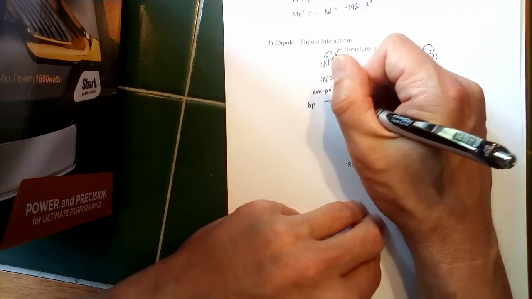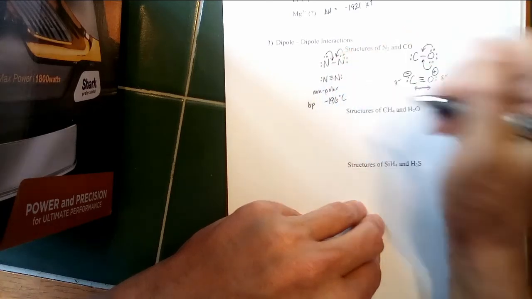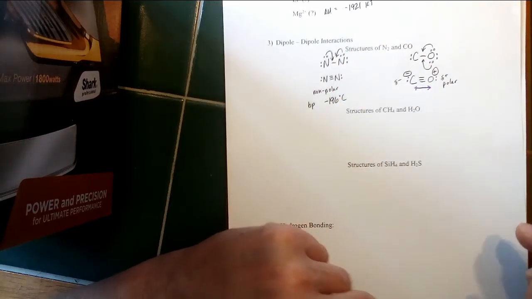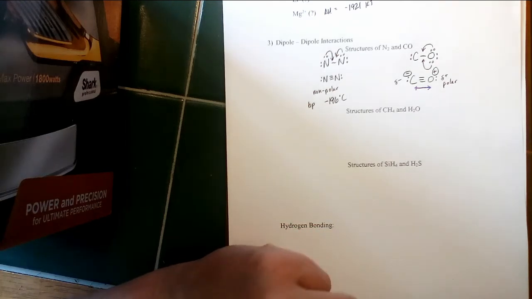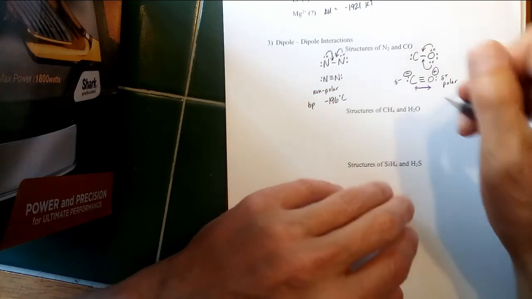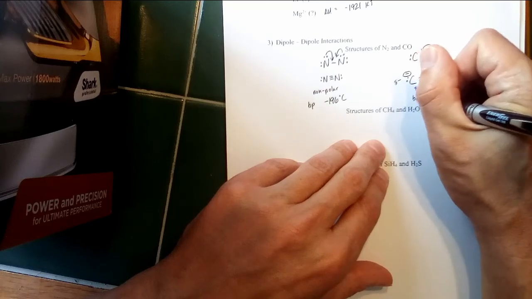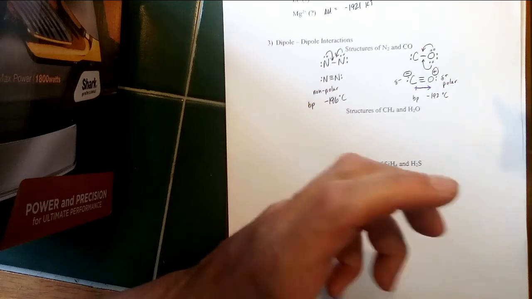The boiling point of nitrogen is minus 196 degrees Celsius. Now, carbon monoxide, exactly the same shape. It's a linear diatomic molecule. It's even the same mass. Right? Nitrogen is 14.01, so 14 plus 14 is 28. Carbon is 12.01. Oxygen is 16. So you add those together and you also get 28. The boiling point of carbon monoxide is minus 192 degrees Celsius. And again, that's a little difference.